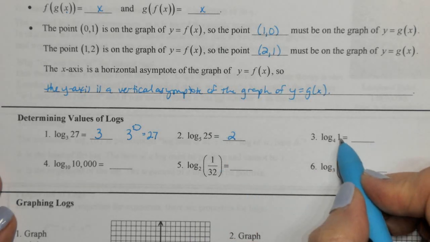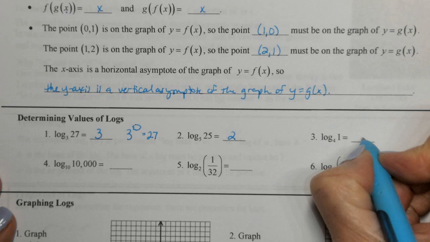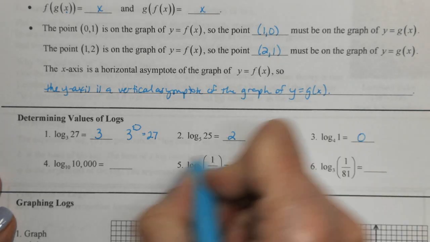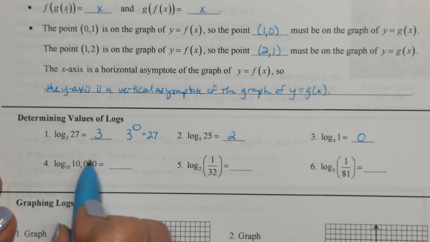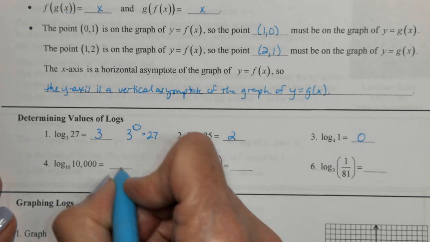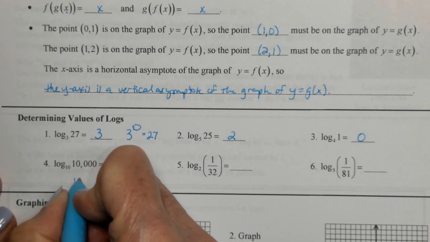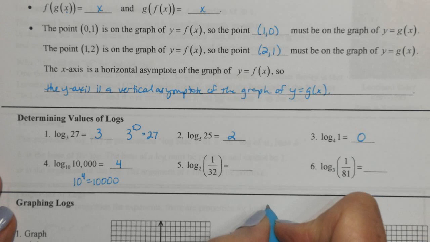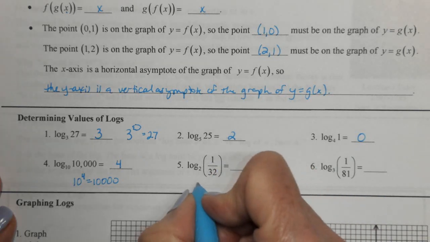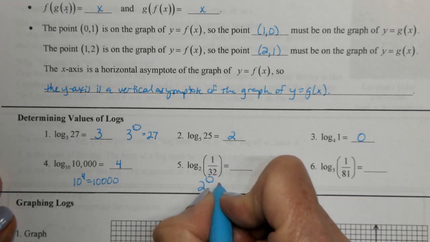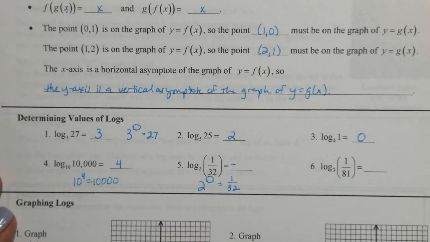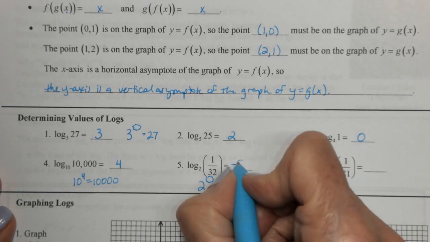4 to what power is 1? Well, 4 to the 0 power is 1. 10 to what power is 10,000? 4. 10 to the 4th is 10,000. 2 to what power is 1 over 32? Well, it has to be negative. And then 2 to the 5th would be 32, so this is negative 5.